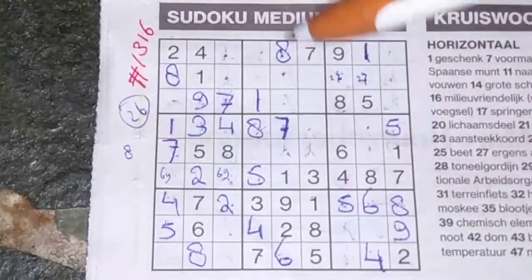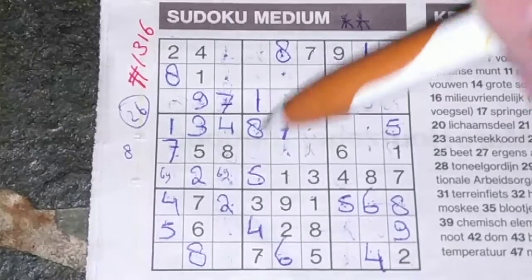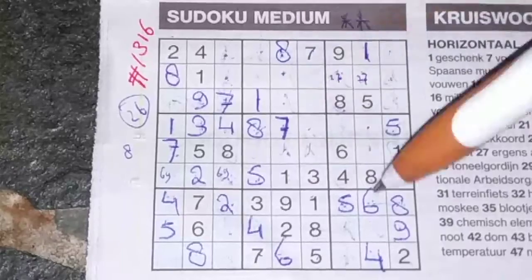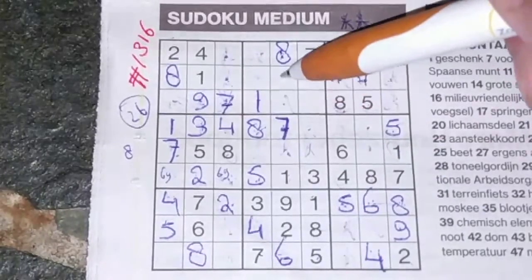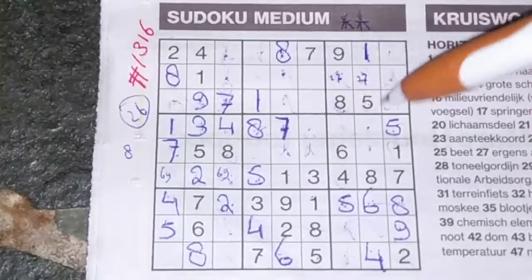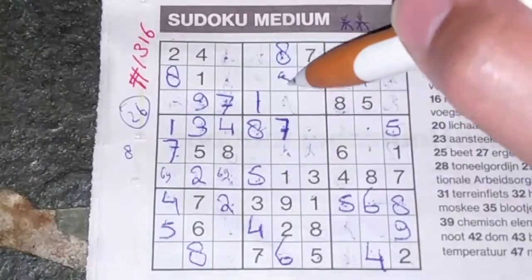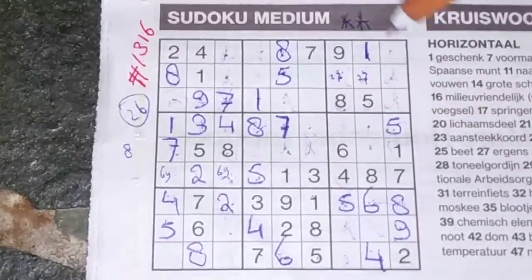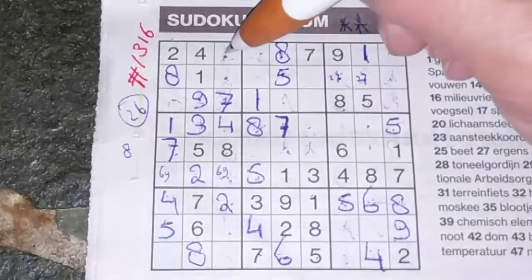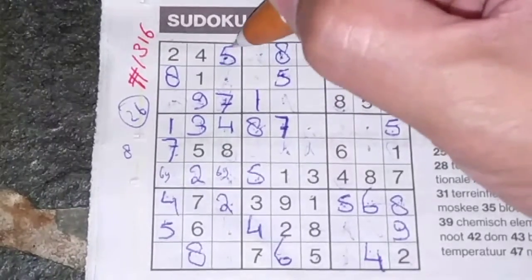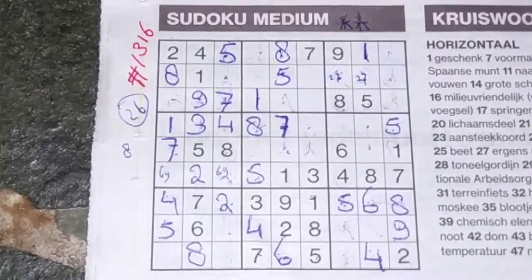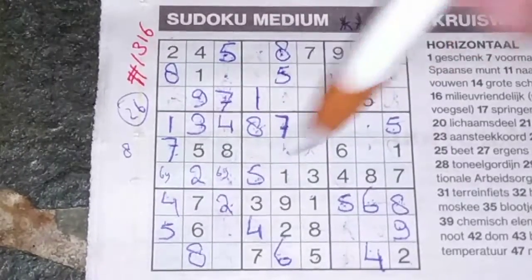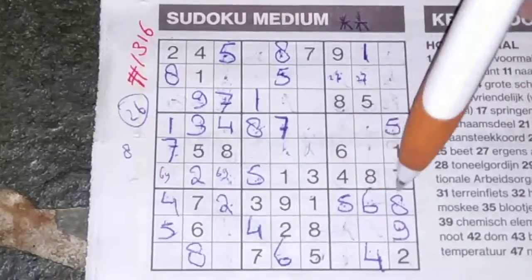Yes, alright. Eliminated the 5 because we have a 5 in this column, 5 in that column, so in the middle column, the only 2 places for the 5 are here or there. We see here 5, no 5 there, 5 should be there. 5 in this row, 5 in the second row. So in the first row, the only place for the 5 should be there. And all the 5s are used.